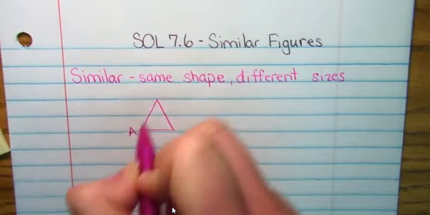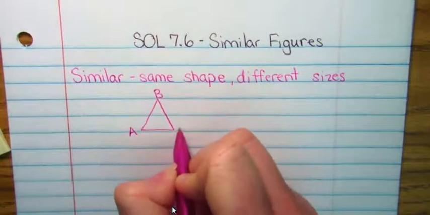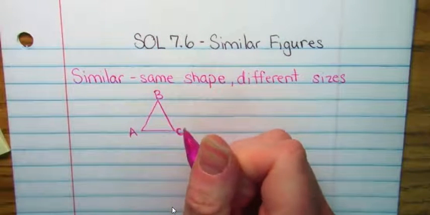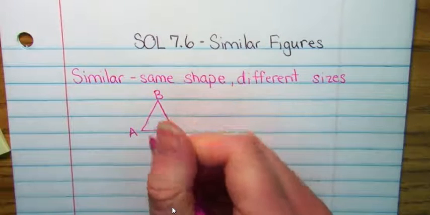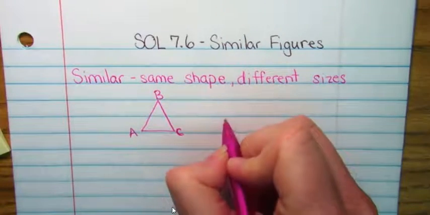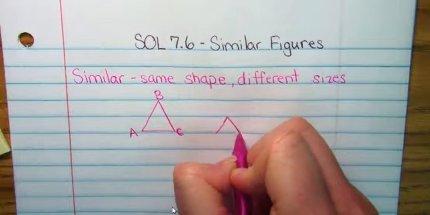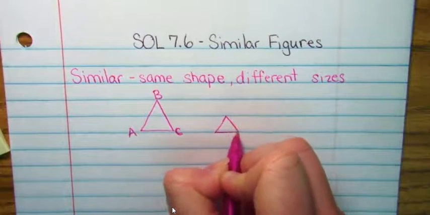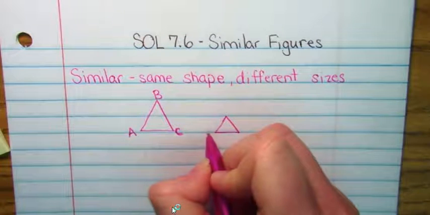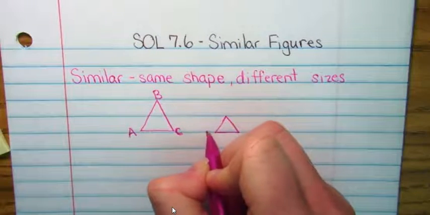And what I mean by that is if we had triangle ABC, and if you remember from 6th grade, we can always label our figures by using their vertices, their points, like we just did in our last unit. So we have triangle ABC. On my paper, it takes up 2 lines. Well, if I were to come over here and draw a similar triangle, it would look very much the same. It would just be smaller. I'm going to name this one MNO.